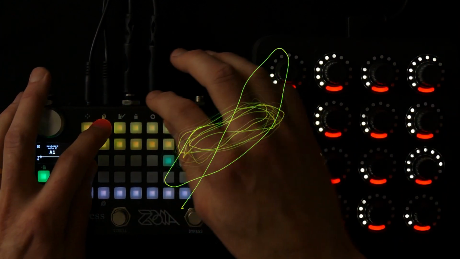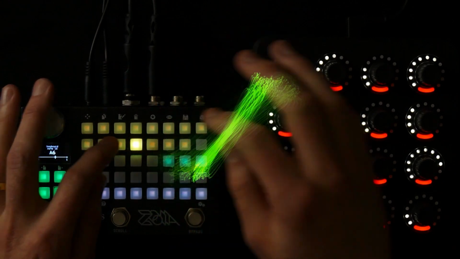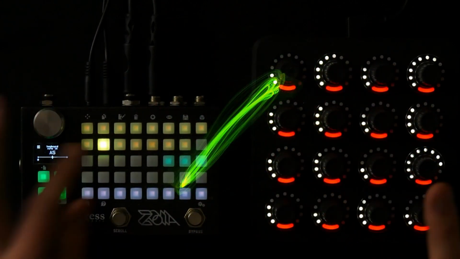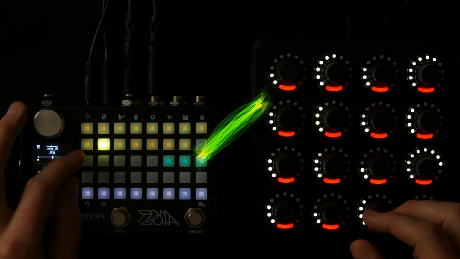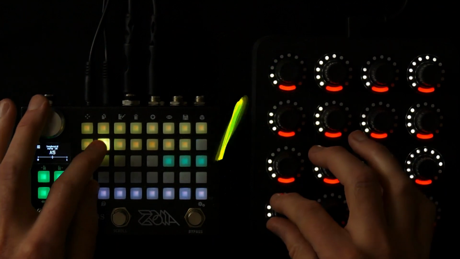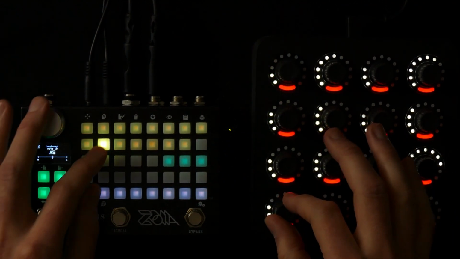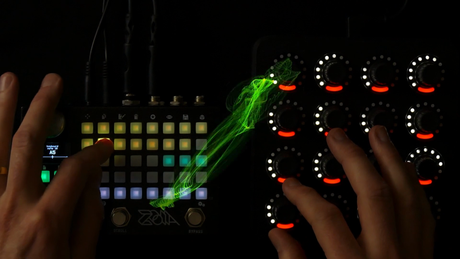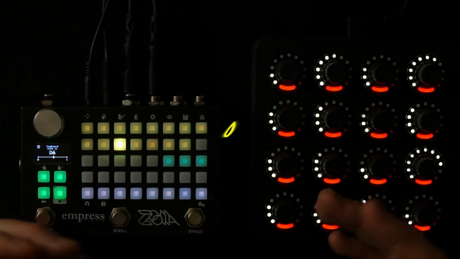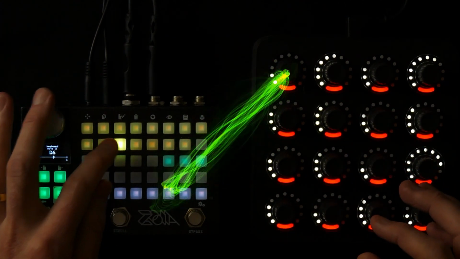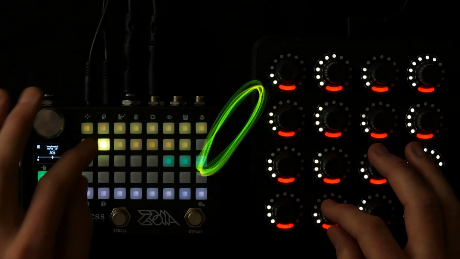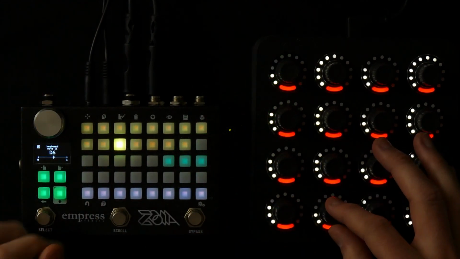So we're getting those sort of crystalline, glassy kind of sounds that FM is known for. Very good for glassy, metally kind of sounds, very ethereal.